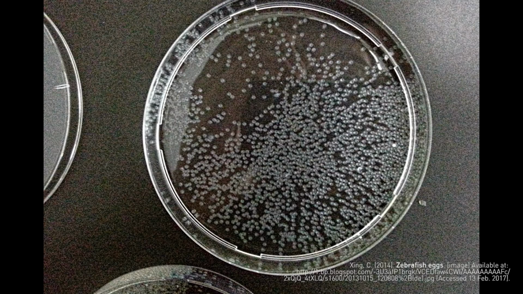And another huge advantage from the science point of view is that a typical clutch, which is the name we give to a litter, can easily comprise 200 to 300 embryos.